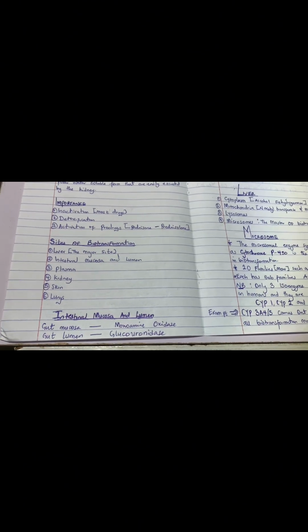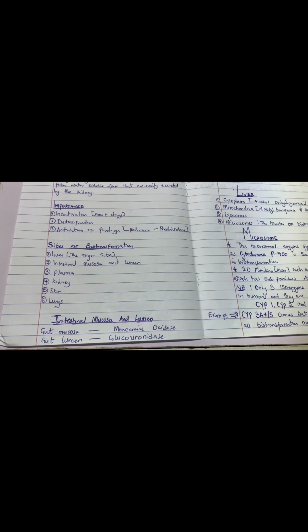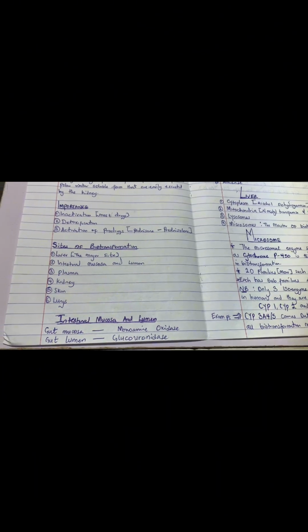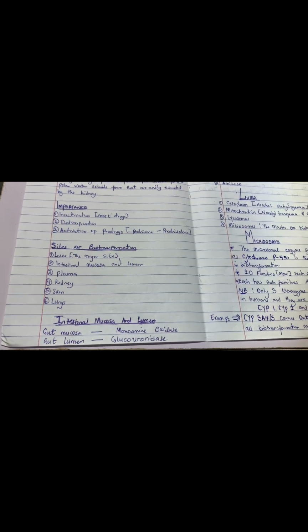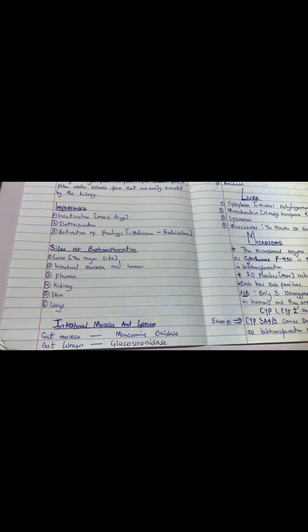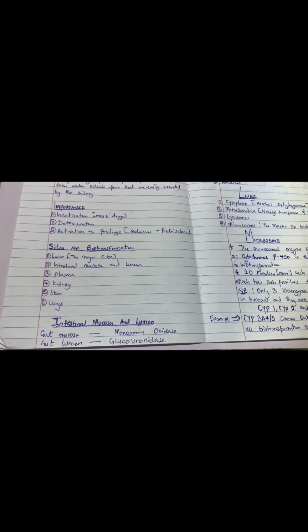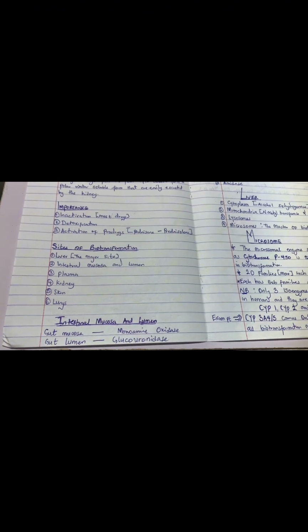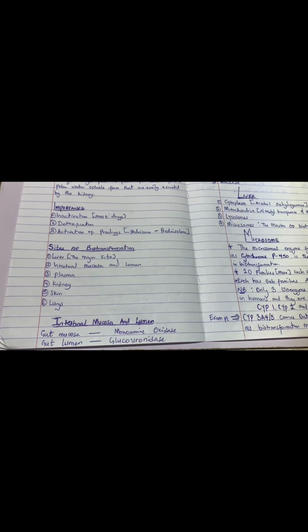Now, in the intestinal mucosa and lumen, what enzymes can actually break down drugs? In the intestinal mucosa, we have monoamine oxidase. Monoamine oxidase is an enzyme that can break down catecholamines, that's epinephrine, norepinephrine, and dopamine. It is found in the mucosa of the GIT. Then, in the lumen of the gut, we have glucuronidase. It's an enzyme that can also bring about biotransformation. These are the enzymes responsible for biotransformation in the intestine.